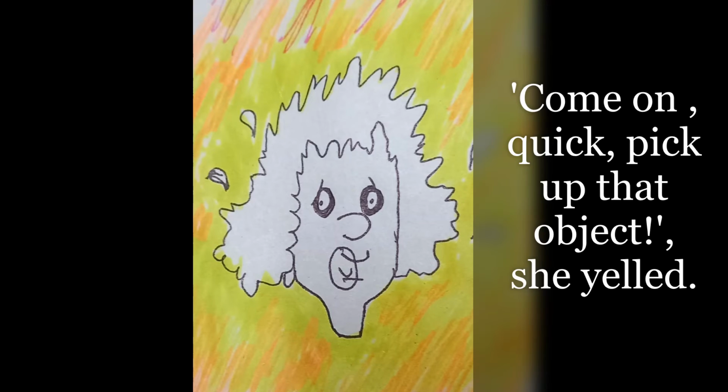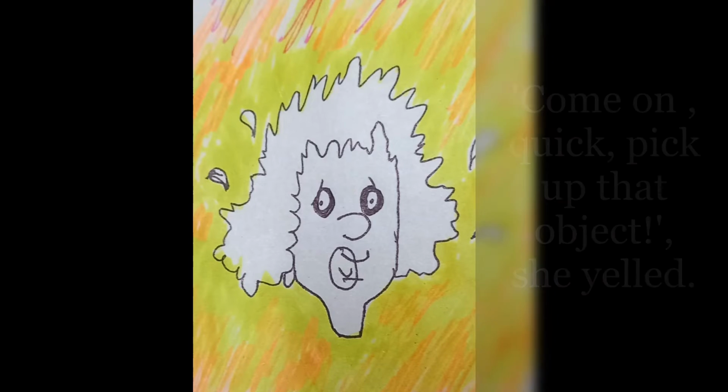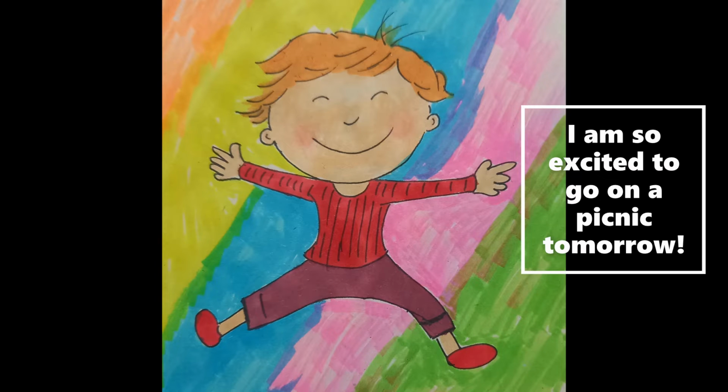Look at these examples. "Come on, quick, pick up that object!" she yelled. I'm so excited to go on a picnic tomorrow!